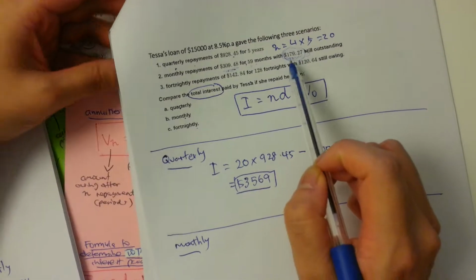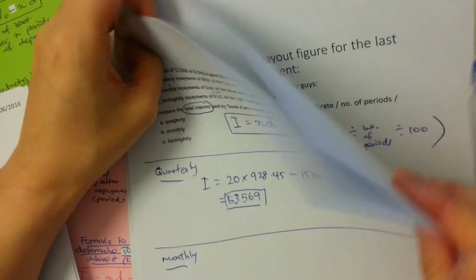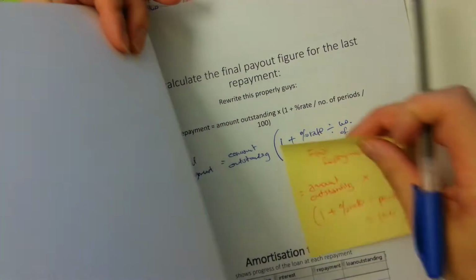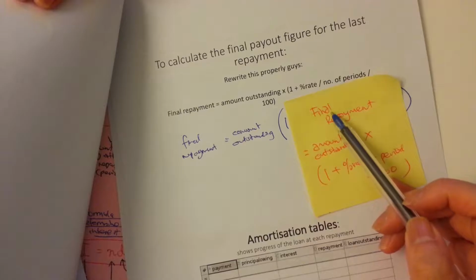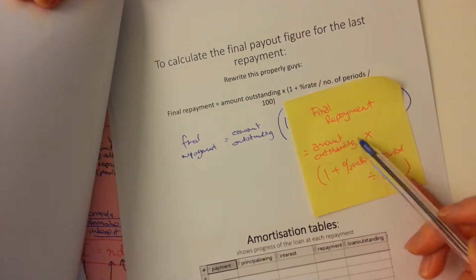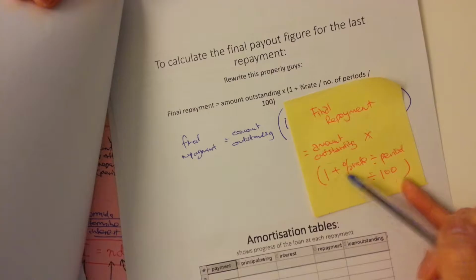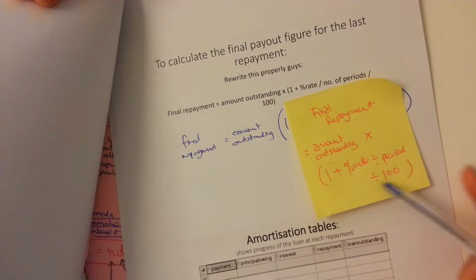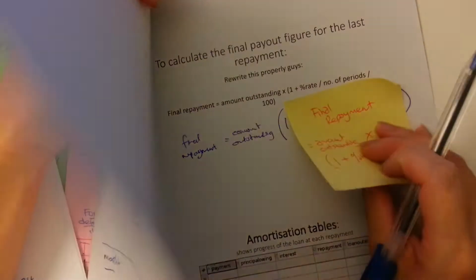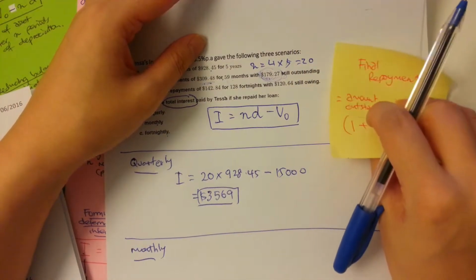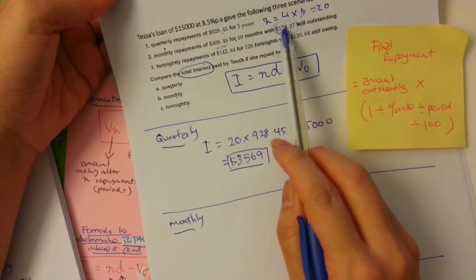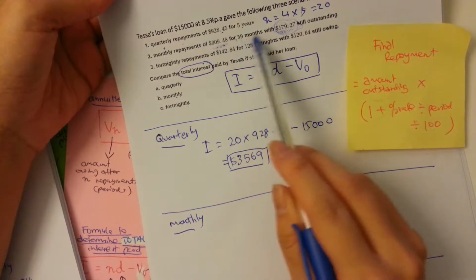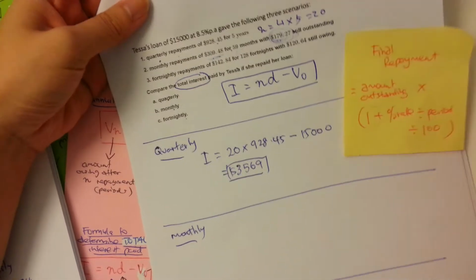So how do we work out the final repayment? If you go back a couple of pages ago, it's this one right here, and I've written it on a sticky note just to make it easier for you to see. Final repayment is equal to the amount owing times 1 plus the percentage rate divided by the period per year, divided by 100. By considering these two, we will be able to determine the total amount that's actually being paid and therefore the interest paid.